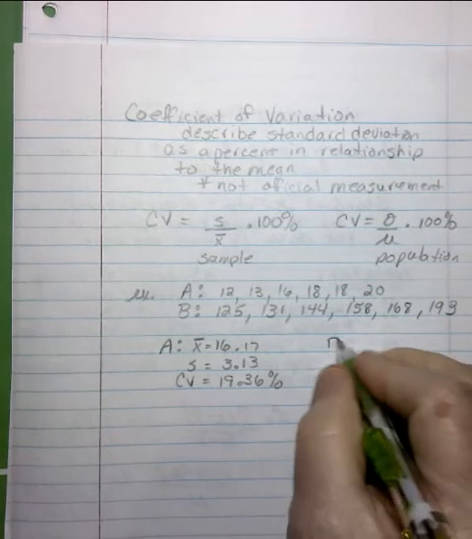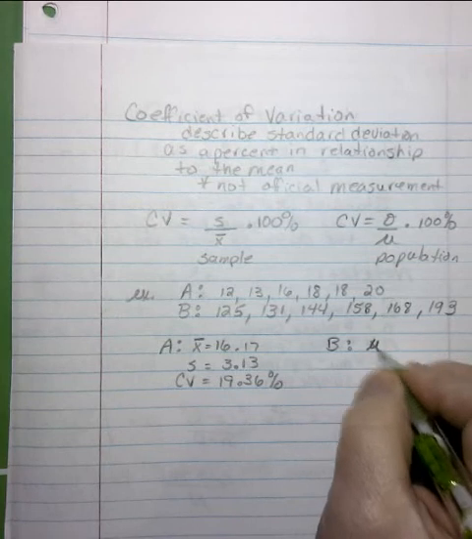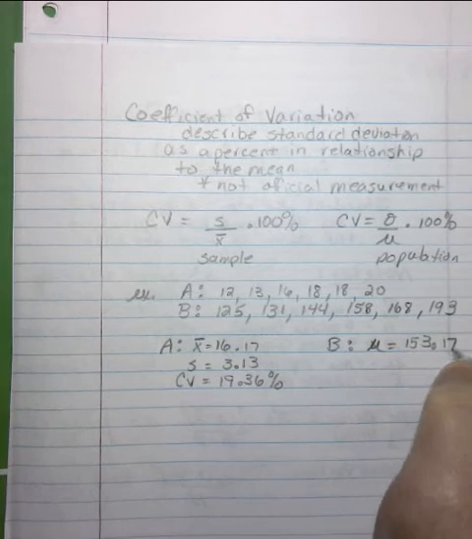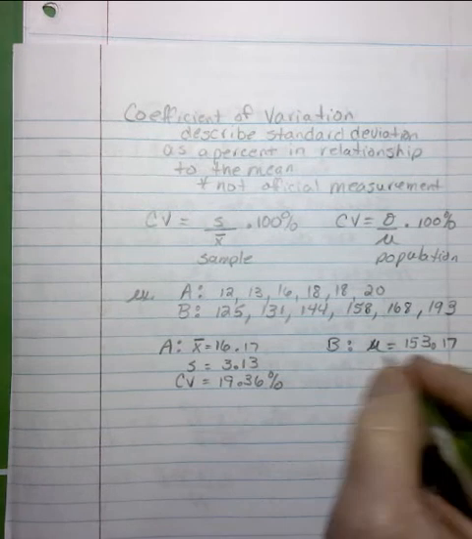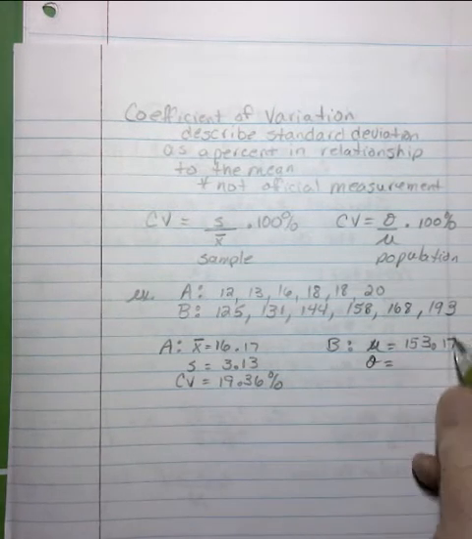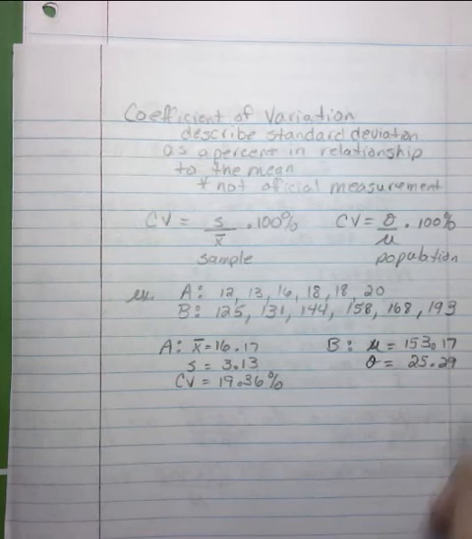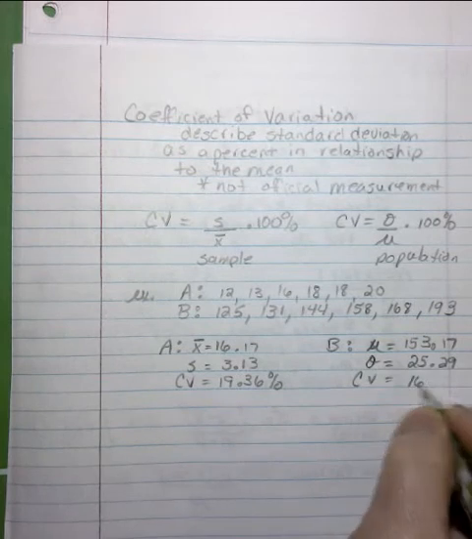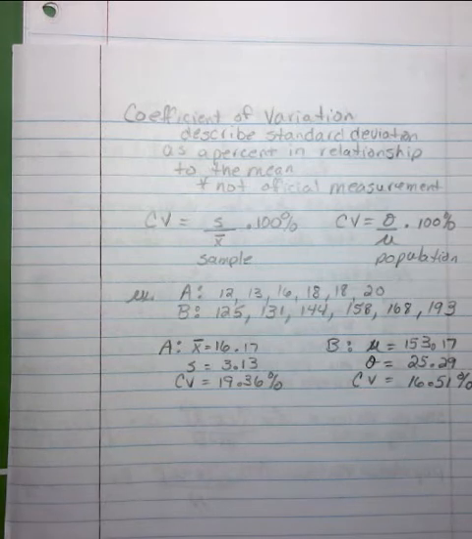For set B, the mean is 153.17. It doesn't matter that it's a population set of data. The standard deviation is 25.29, and the coefficient of variation is 16.51%.